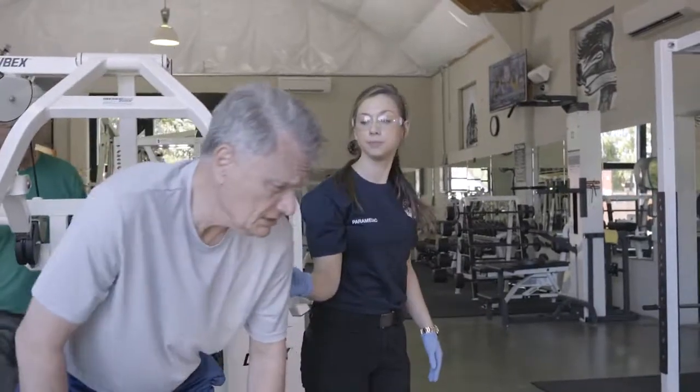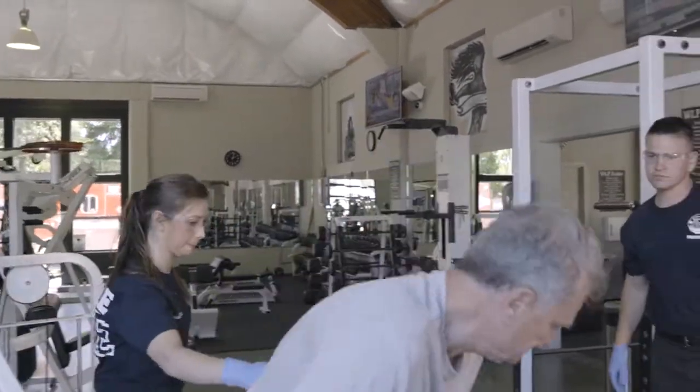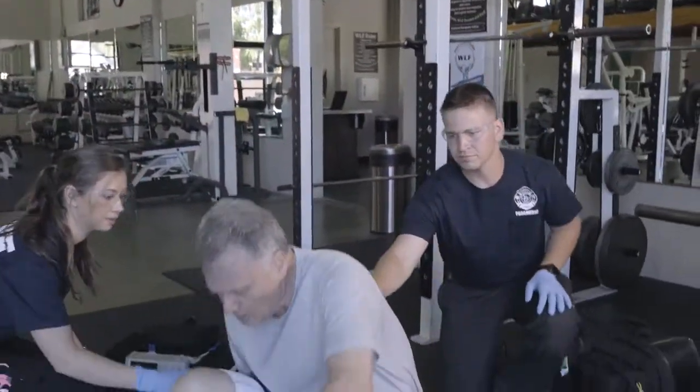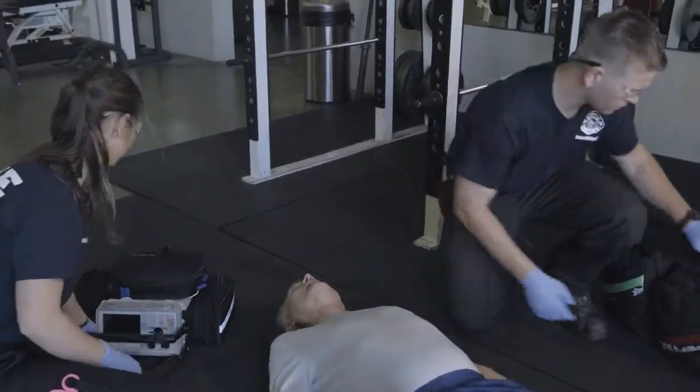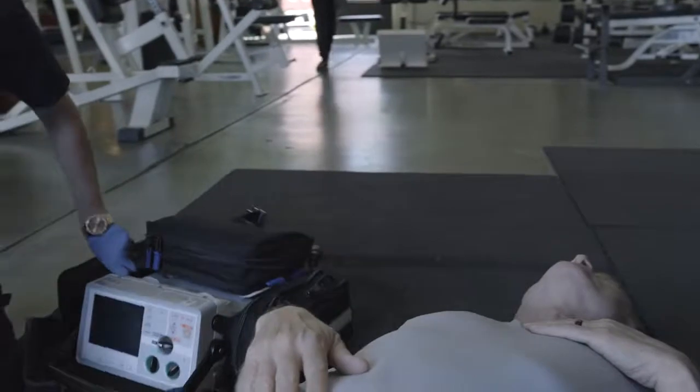Today, EMTs must be able to place a 12-lead ECG, and paramedics should be prepared to interpret the reading to make a determination on a patient's condition, appropriate transport, and treatment.